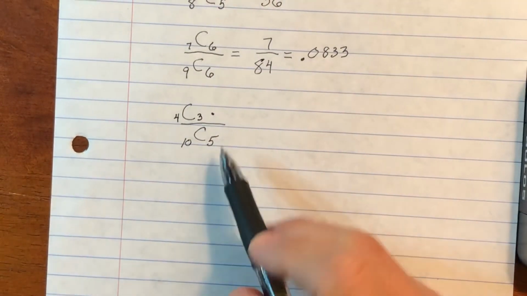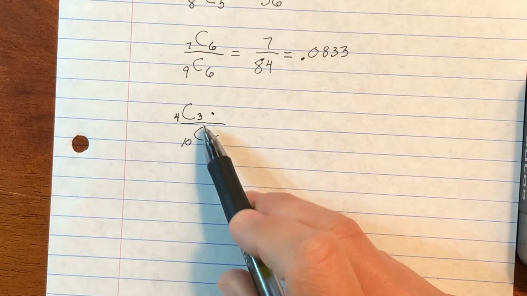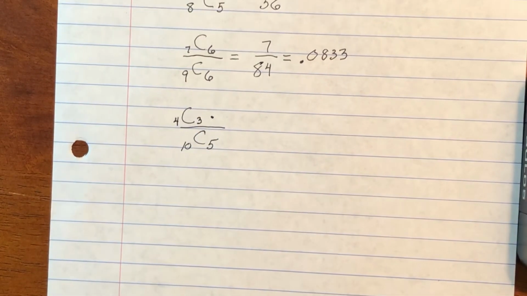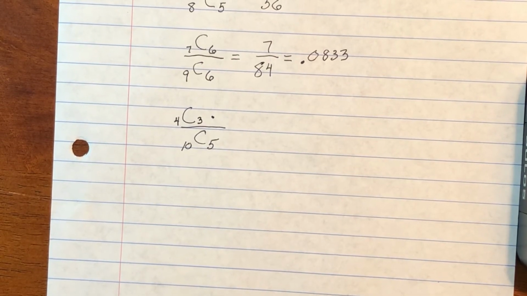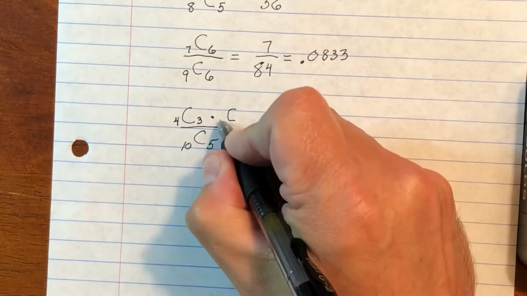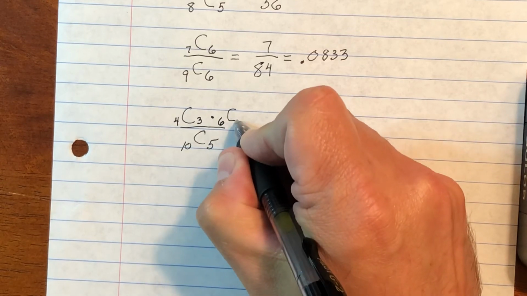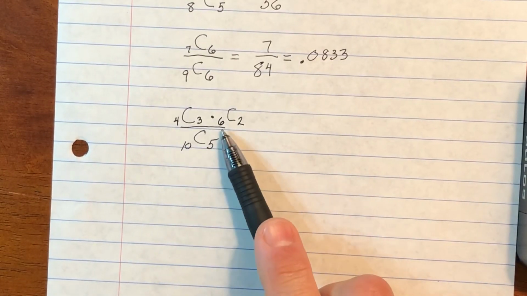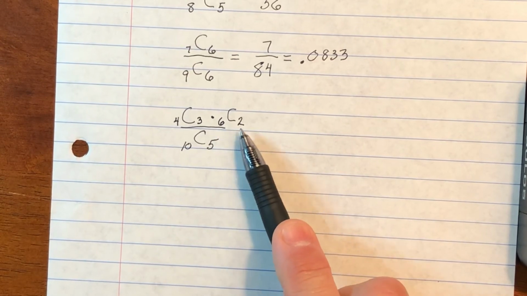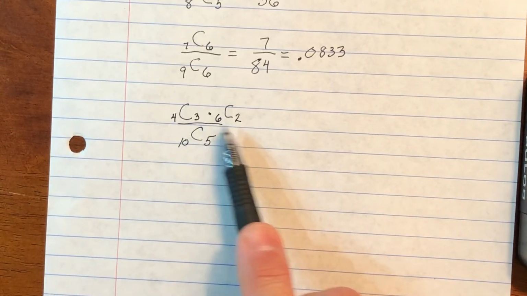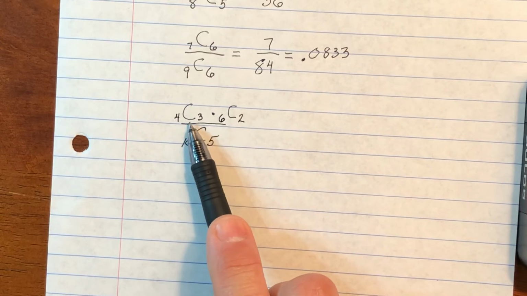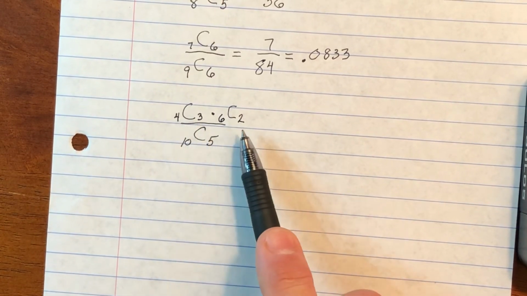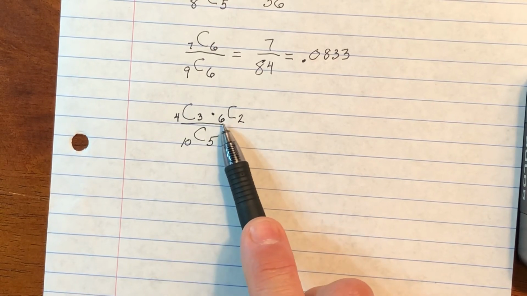Well, we're choosing 5 experiments total, and we've already chosen 3. So out of those 6, we've got 2 more to choose that are not going to involve cats. So that means we've got 6 to choose from, and we're choosing 2. So there are 6 non-cat experiments, and we're choosing 2. So both of these have to be in the numerator. First, we're choosing the 3 out of the 4 experiments that involve cats, and then we're choosing 2 out of the 6 that do not.